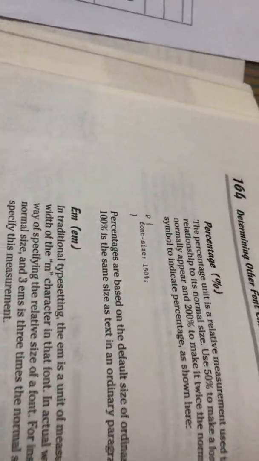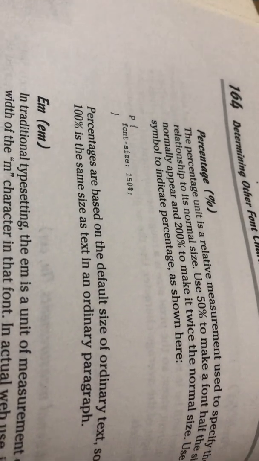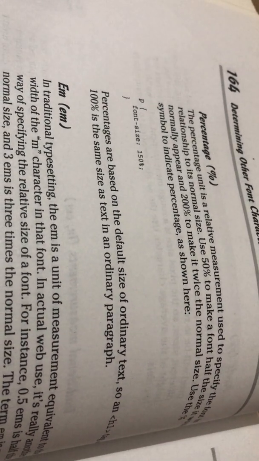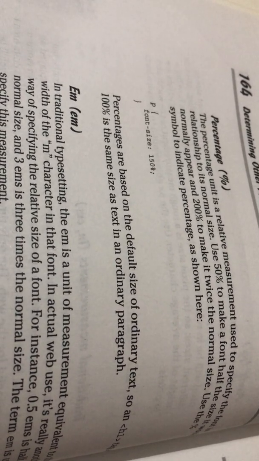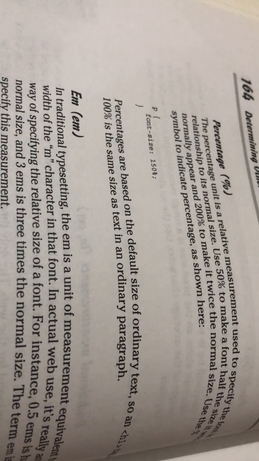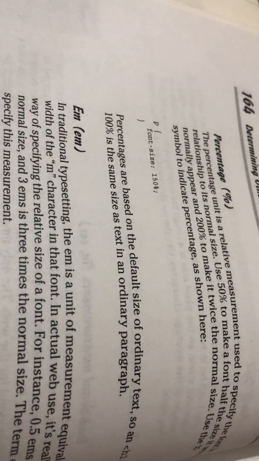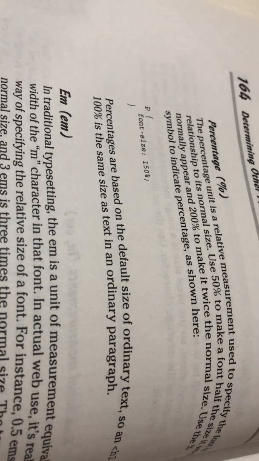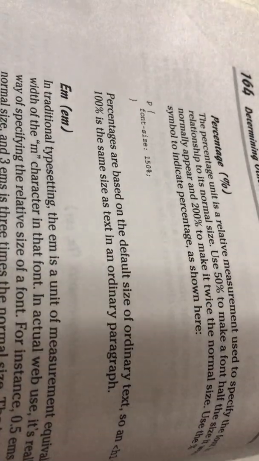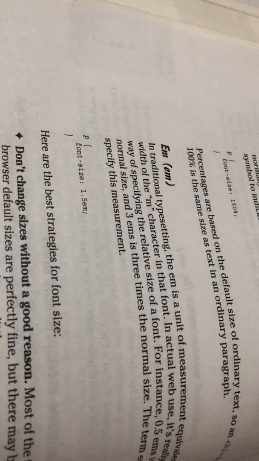Now next we come to the percentage method of specifying the size. So percentage is also relative to something. Relative to what? The default size. So when I specify font size is equal to 150%, 150% of what? 150% of the default size. This is going to be 1.5 times roughly the default size. Or I can also specify 75%. So this is going to be 75% of the default size. 100% is taken to be the default size here.